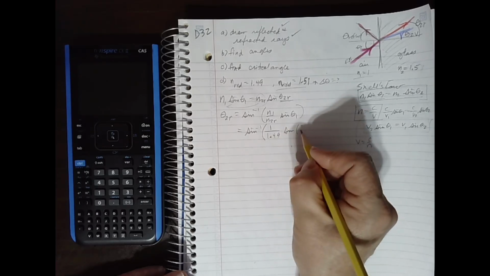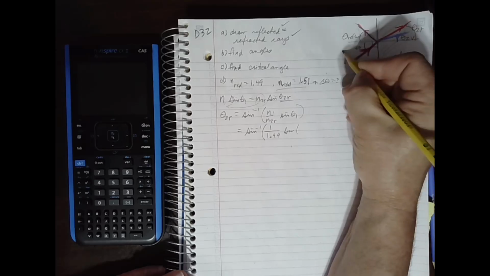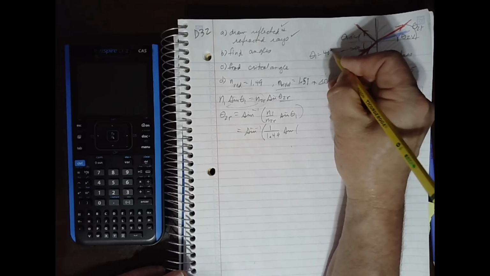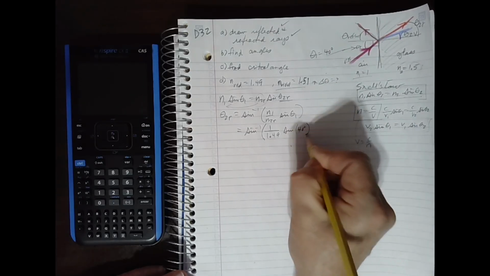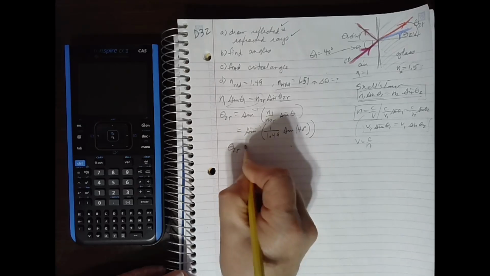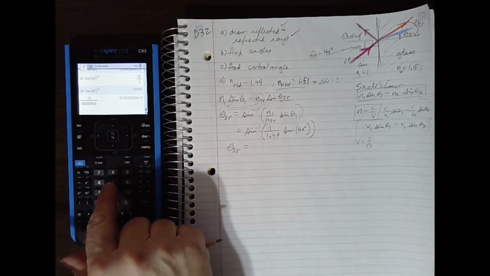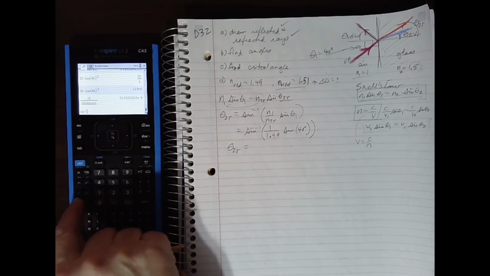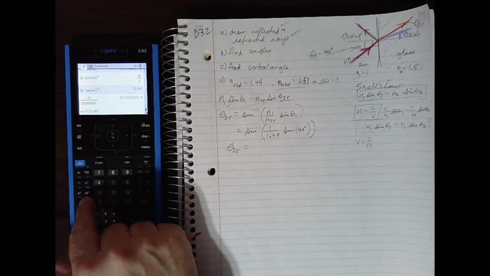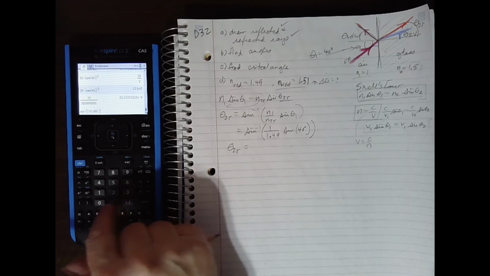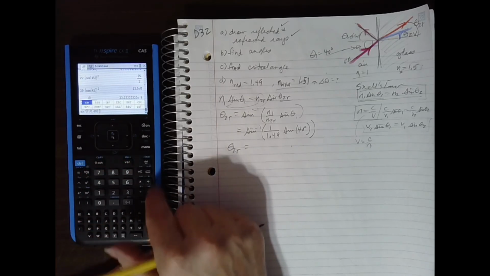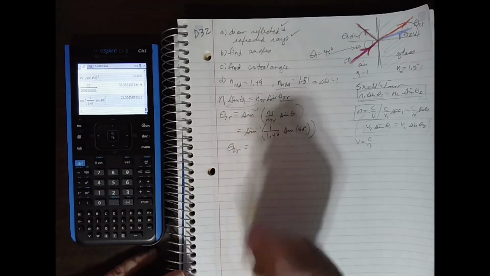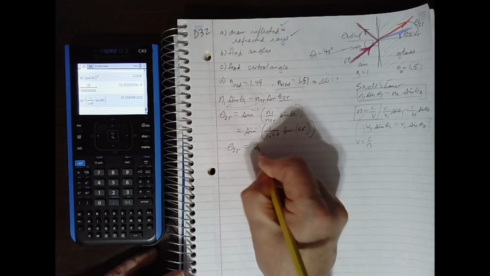Times sine theta 1. I should give a number for theta 1. Let's say theta 1 is 40 degrees. So we'll do 40 degrees. So theta 2 for the red is inverse sine of 1 divided by 1.49, let's put that in parentheses, times sine of 40. Looks like I did it right: 25.6 degrees.